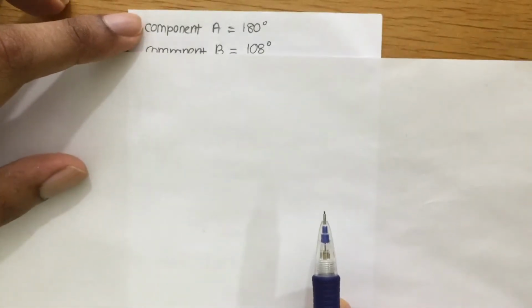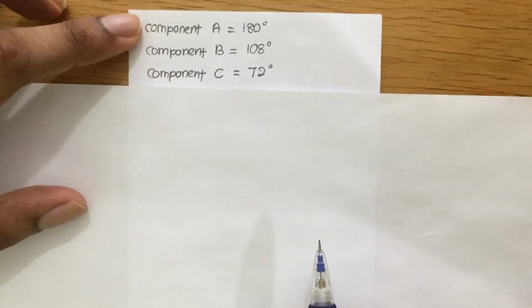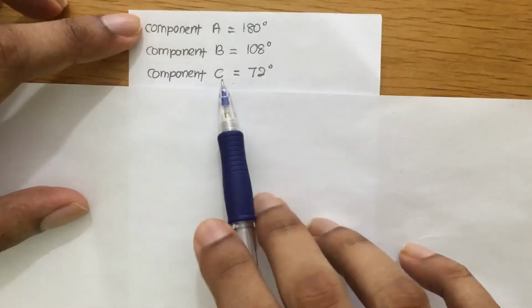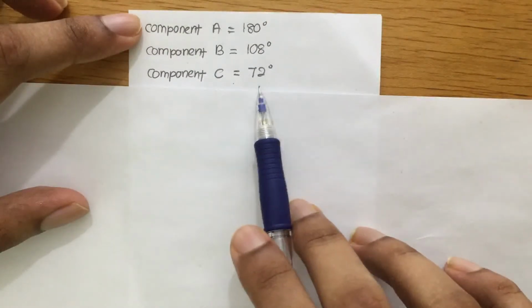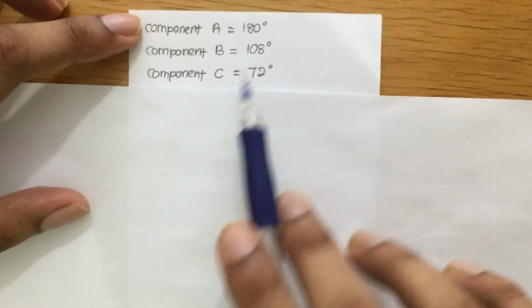Okay, let us proceed to the component B and component C. Component C is already given as 72 degree in the question. So how to find the component B is very simple, guys.